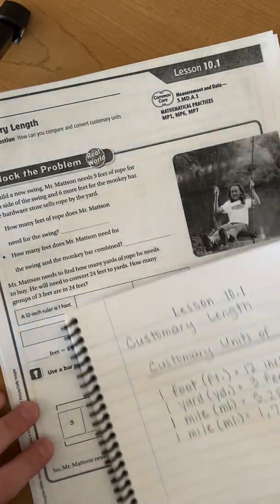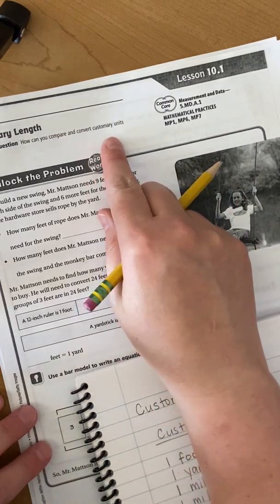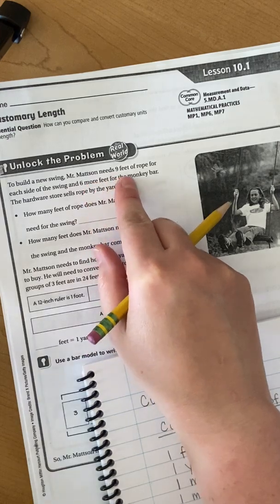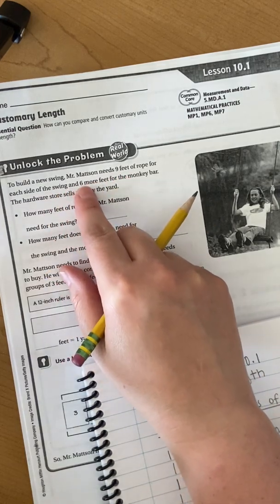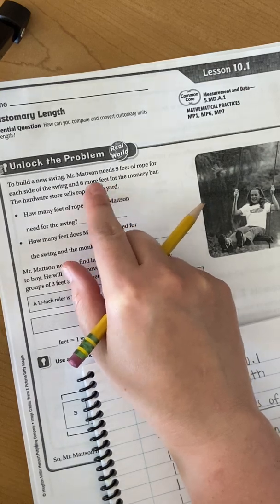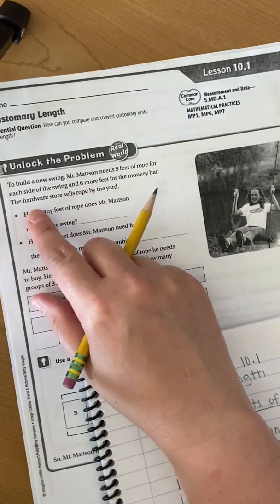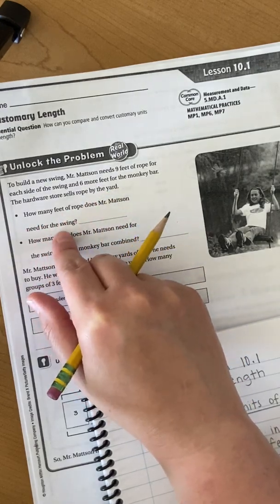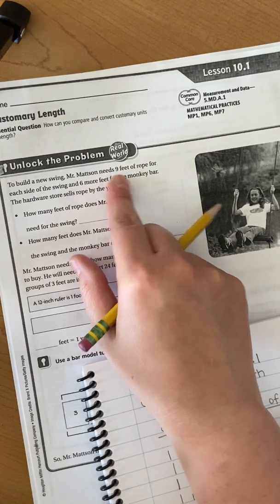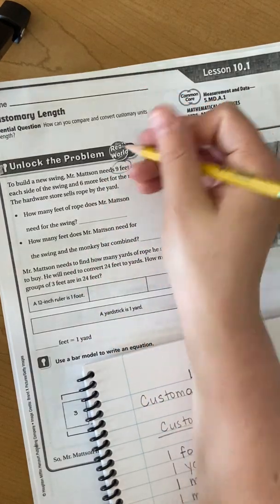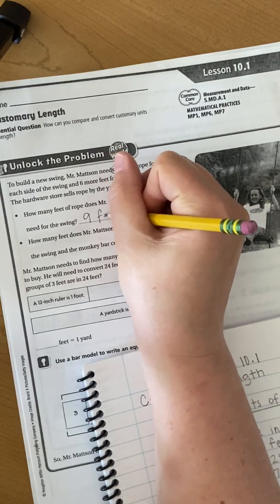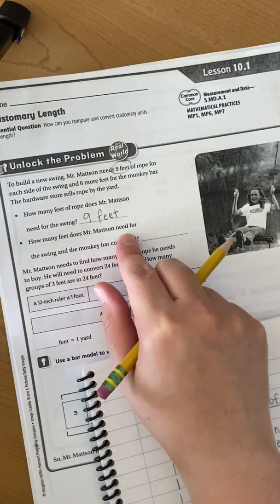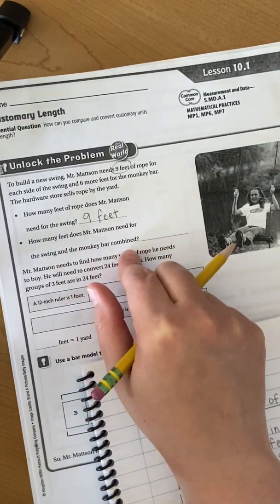All right, the essential question is, how can you compare and convert customary units of length? To build a new swing, Mr. Matson needs 9 feet of rope for each side of the swing and 6 more feet for the monkey bar. The hardware store sells rope by the yard. How many feet of rope does Mr. Matson need for the swing and the monkey bar combined?